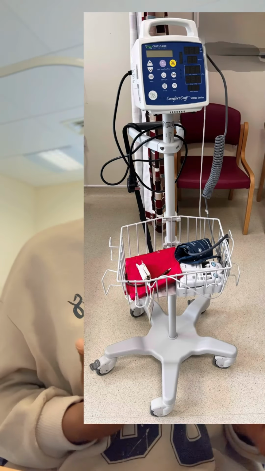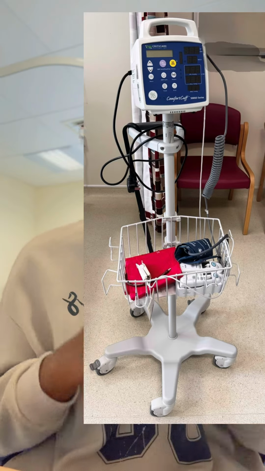And then you have your machine, your vital signs machine, or your OBS, which is called your observations. So your observation machine or OBS machine. I have a picture up there of how it should look. I don't know how the centers would have it, but before you go into it, they'll show you the equipment they have and how to put it on.